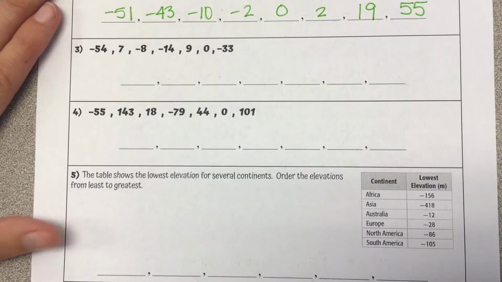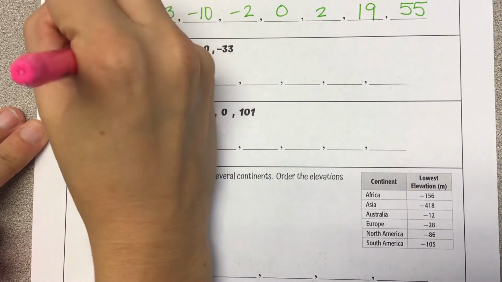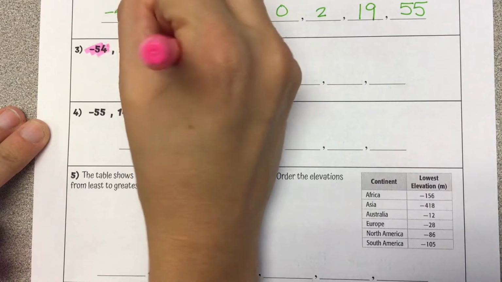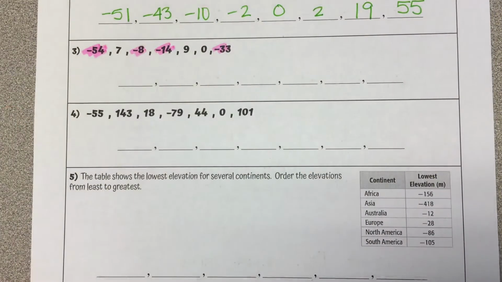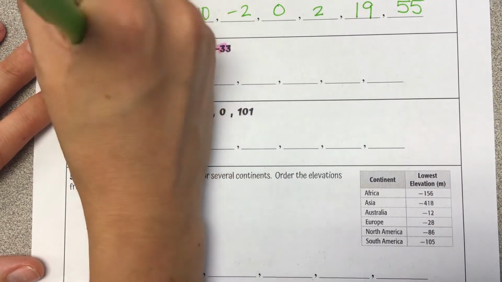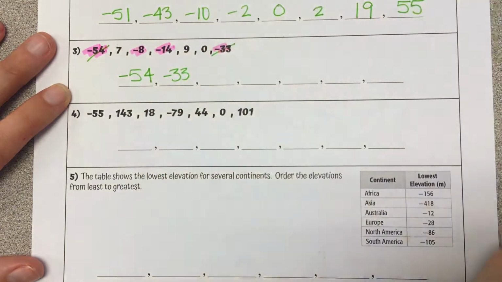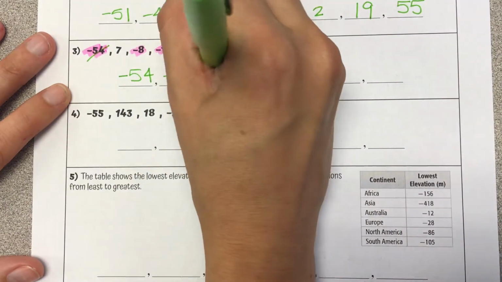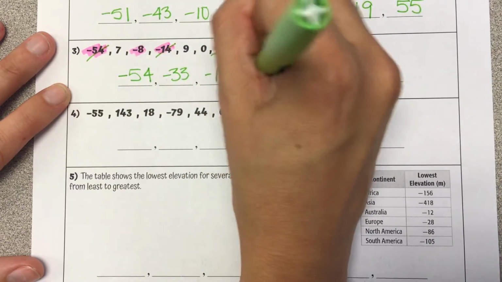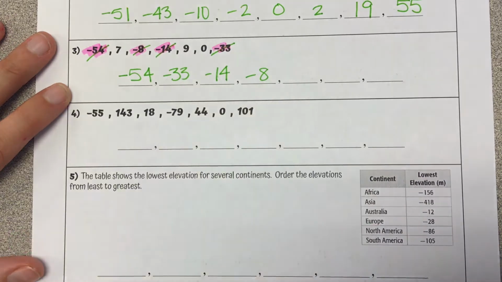All right, number 3. First I'm going to highlight my negatives. I've got -54, -8, -14, -33. Our biggest negative is going to be our smallest number, which is -54. Then -33. Then -14, and then -8. So again, opposite way, 54, 33, 14, 8.